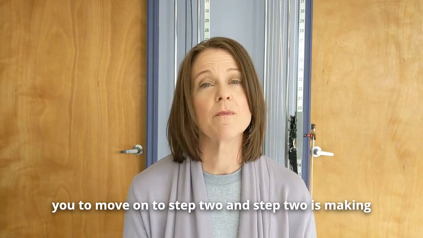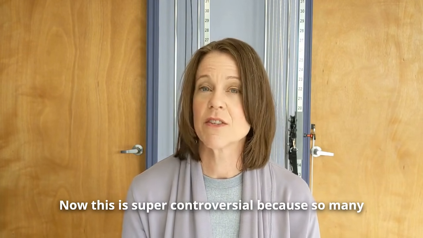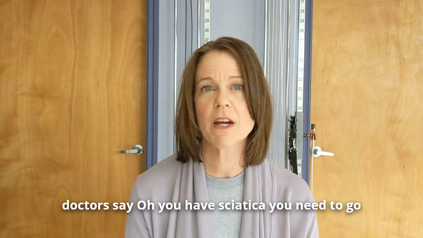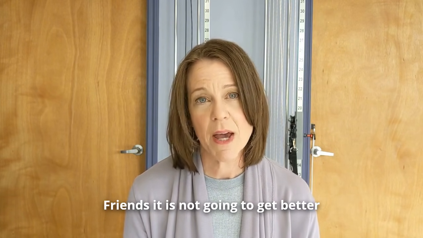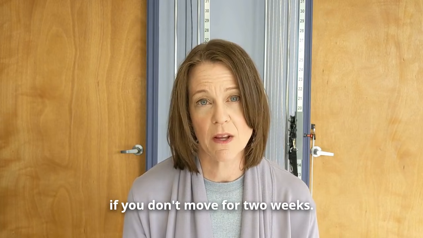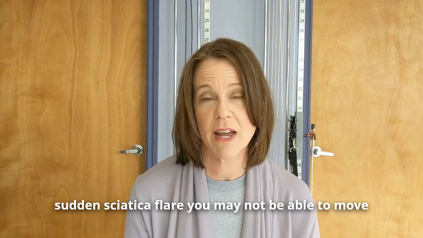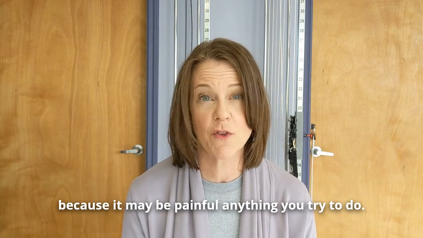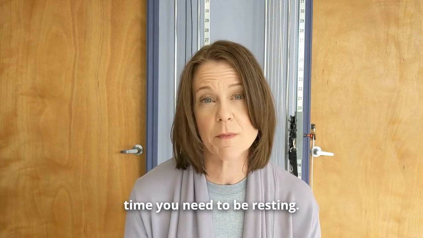And step 2 is making sure that you move as much as you can pain-free. Now, this is super controversial because so many doctors say, oh, you have sciatica, you need to go home and rest and not do anything for 2 weeks. Friends, it is not going to get better if you don't move for 2 weeks. Now, I understand in the first day or 2 after a sudden sciatica flare, you may not be able to move because anything you try to do may be painful. And I understand during that time, you need to be resting.